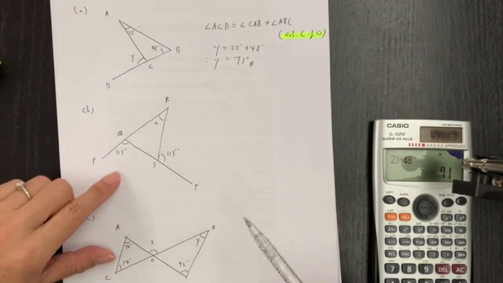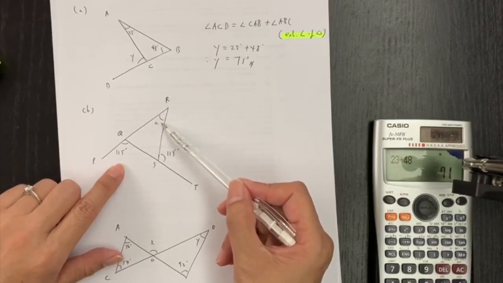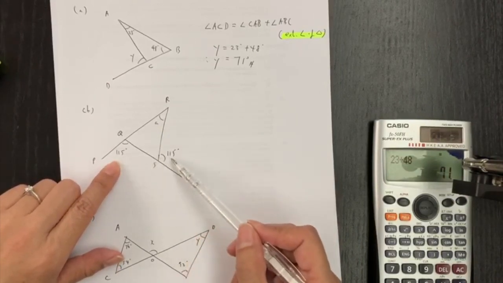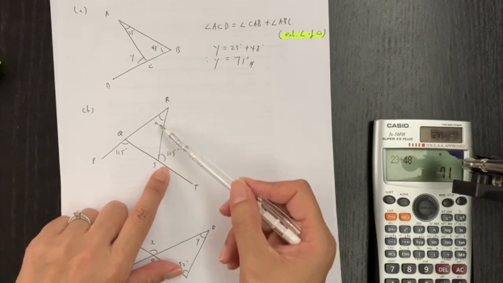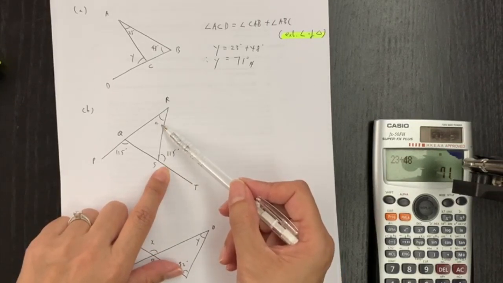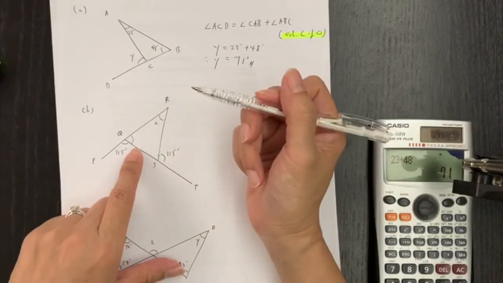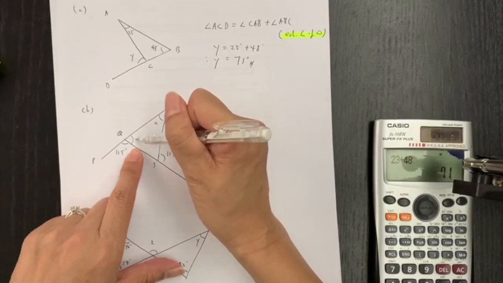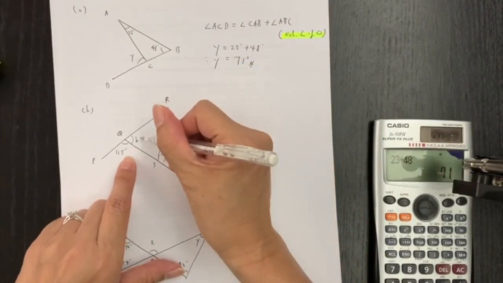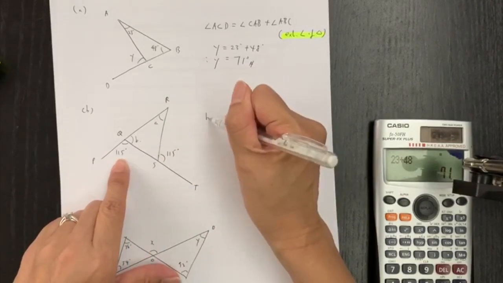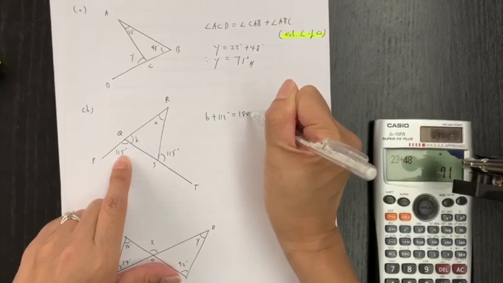Okay, and then next one. Find the unknown. Where's the unknown? The unknown is here. So this is 115, this is 115, and this is exterior angle. So how to find A? To find A, the first thing we have to find is this angle. Okay, and let's say we give this as B, for example. All right, so what is B and 115 here? So B plus 115 here is equal to 180.